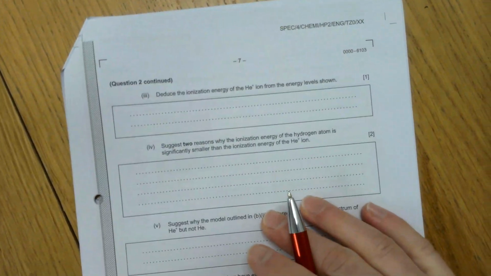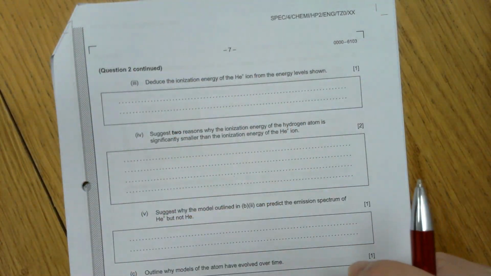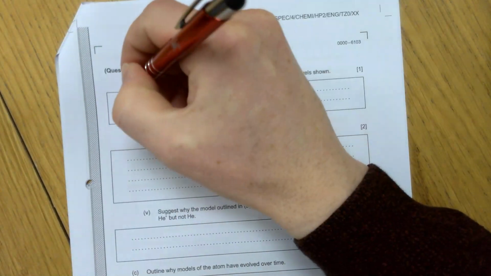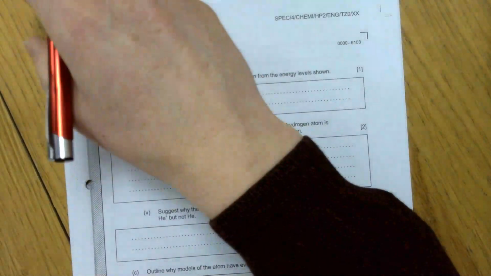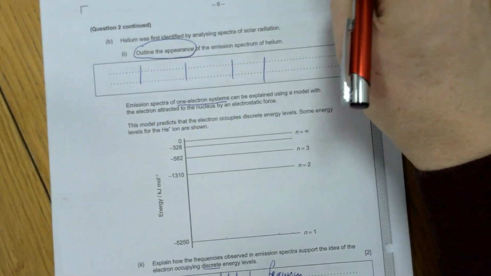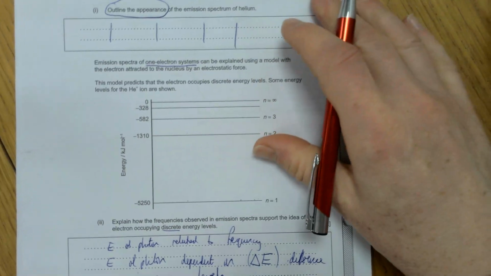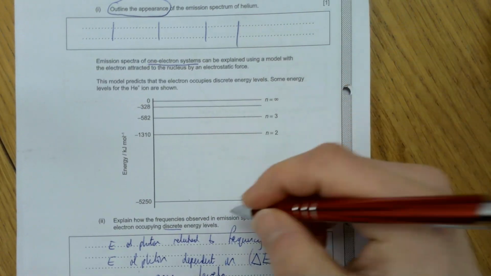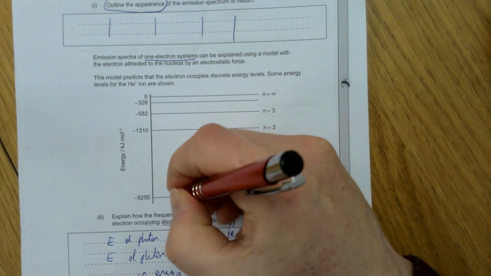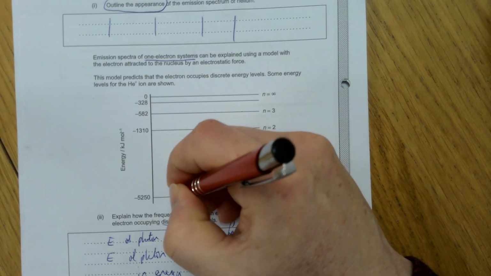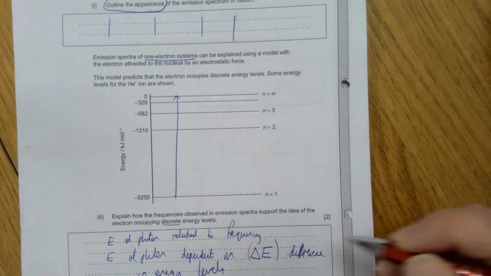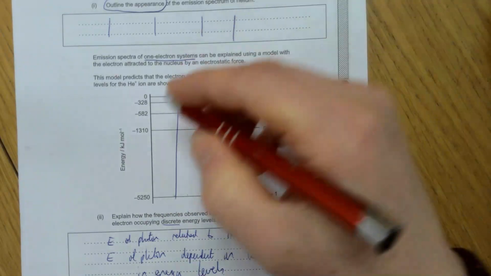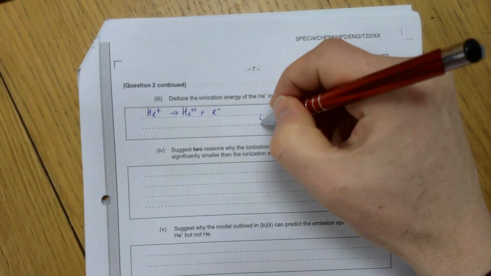Deduce the ionization energy of the helium ion. So in other words, going from He plus to He 2 plus and an electron. You know the definition of ionization energy is the energy required, I emphasize, to remove 1 mole of electrons from 1 mole of gaseous substance, in this case 1 plus ions. And so it's the energy required to go from this lowest energy level out to essentially n equals infinity. So it's that gap that requires 5,250 kilojoules.